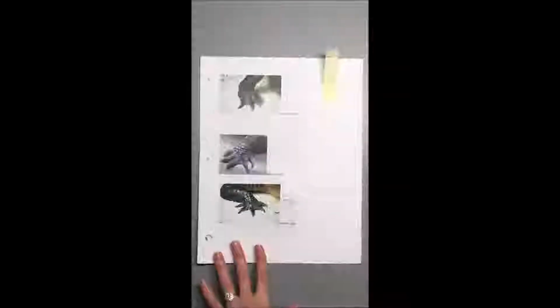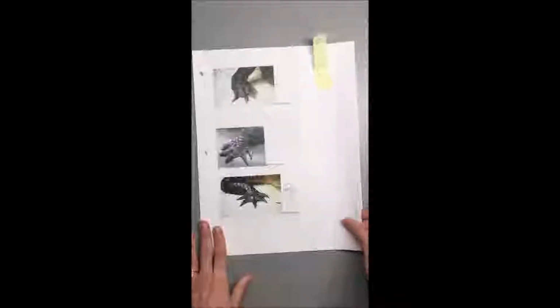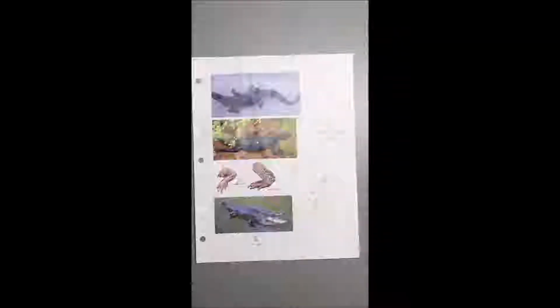This page is all pictures of wrist bones for the alligator. I actually have like 10 more pages just like this, making notes on the length of the phalanges, how they curve, how they look in different positions. And then this is more pictures of live alligators to look at the big picture, like when an alligator is in a certain position, what is it doing with its legs, how is its tail moving, how high is its head being held up. So the pictures of live animals are really, really important for final positioning.